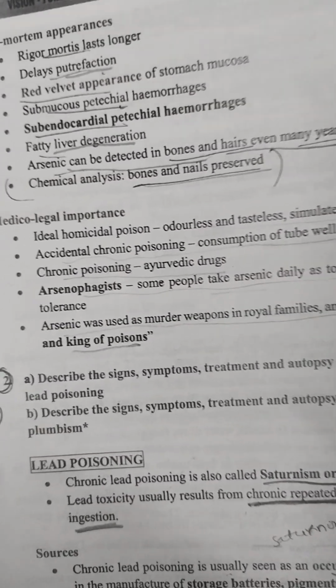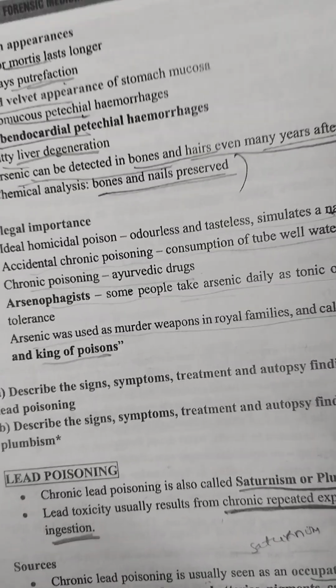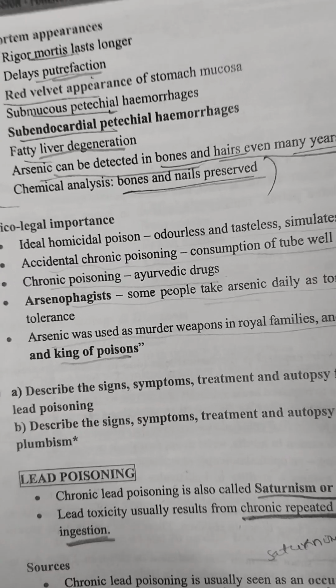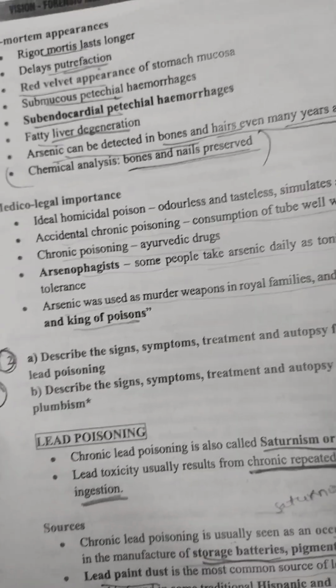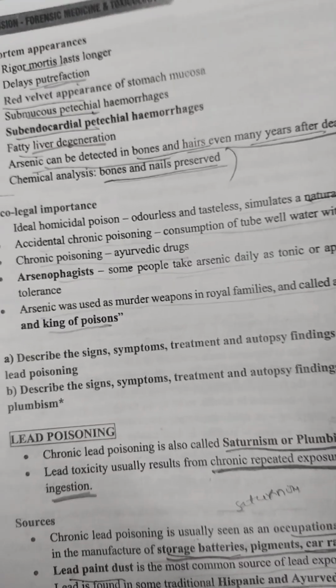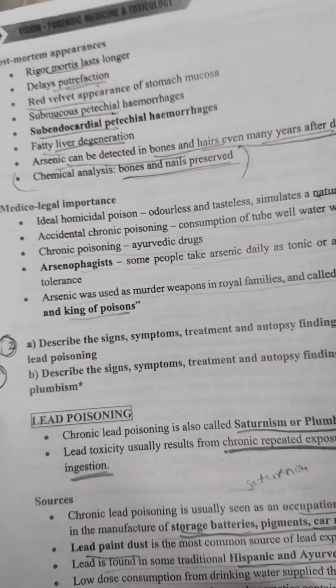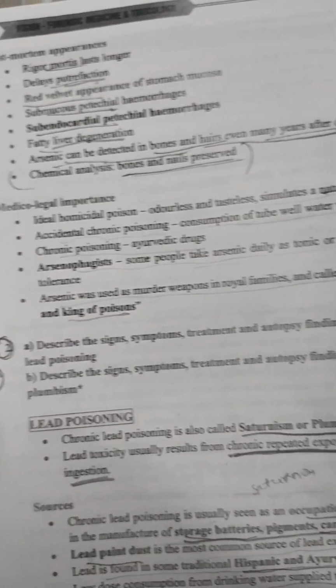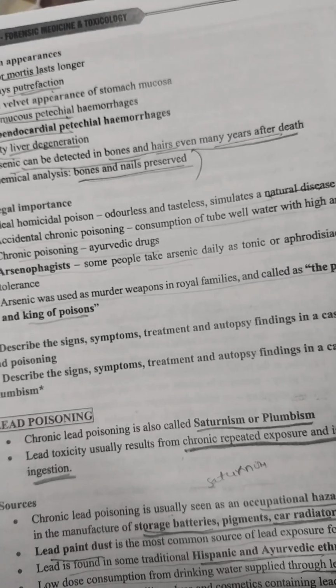Arsenic, as it is a metal, can be found in the bone and hair even many years after death. For chemical analysis, bones and nails should be preserved. Medicolegal importance: it is an ideal homicidal poison as it is odorless, tasteless, and it simulates a natural disease. Accidental chronic poisoning occurs due to consumption of tube well water with high arsenic levels.